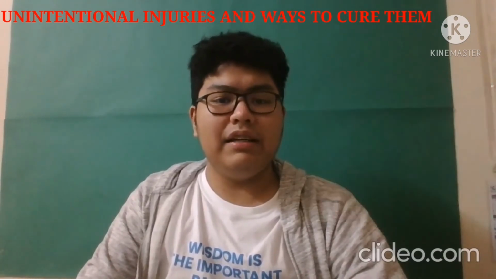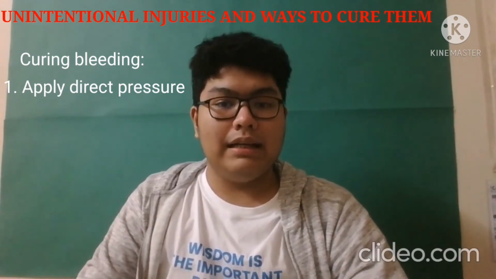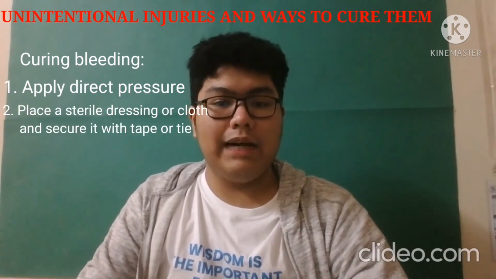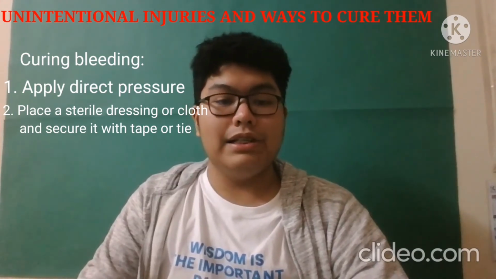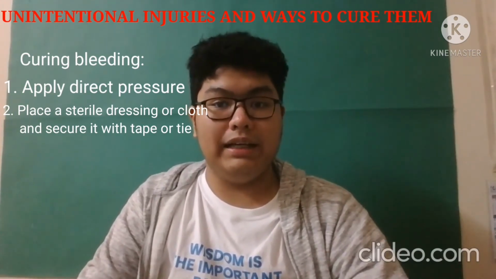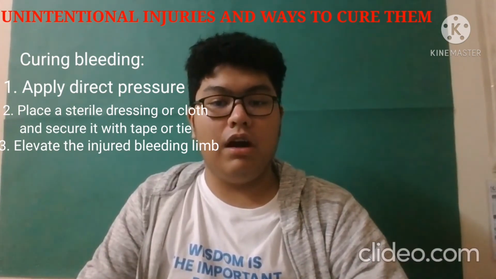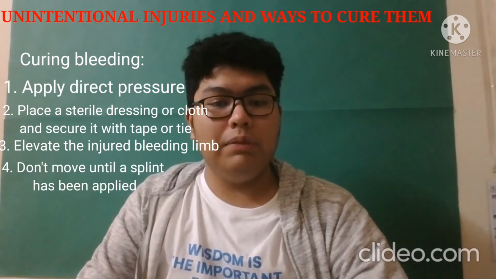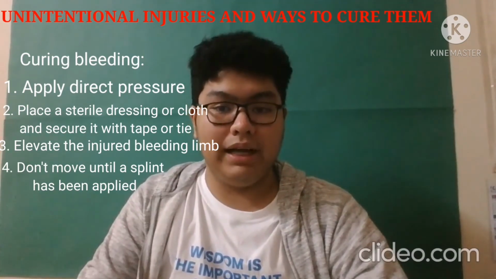To cure bleeding, first is to apply direct pressure on the bleeding area. The second is to place a sterile dressing or cloth and secure it with tape or tie just tight enough to stop the bleeding. Elevate the injured bleeding limb above the level of the heart, and after that, don't move or struggle until a splint or cast has been applied.